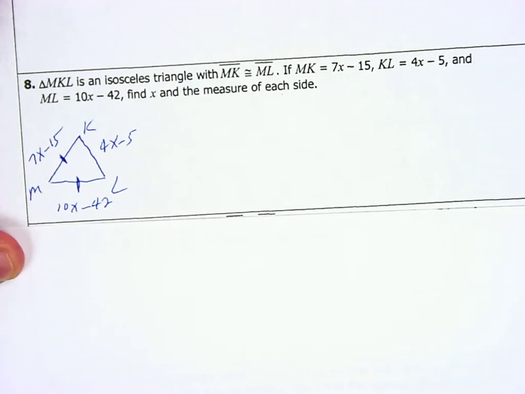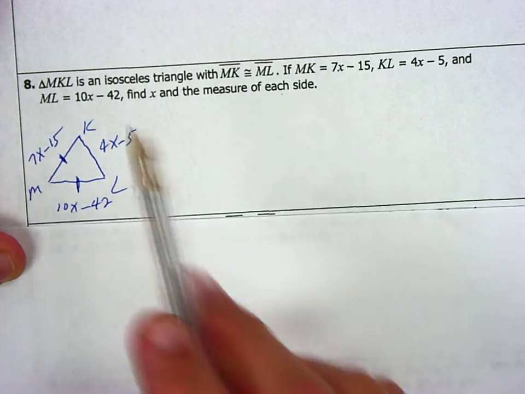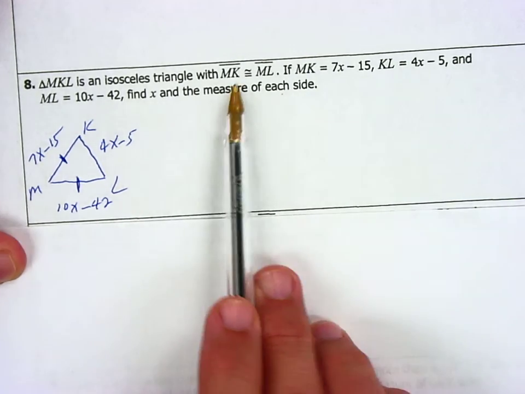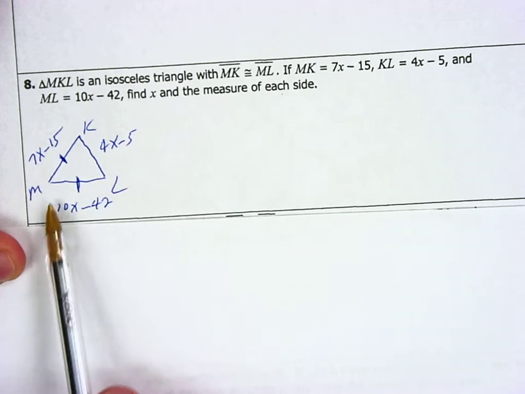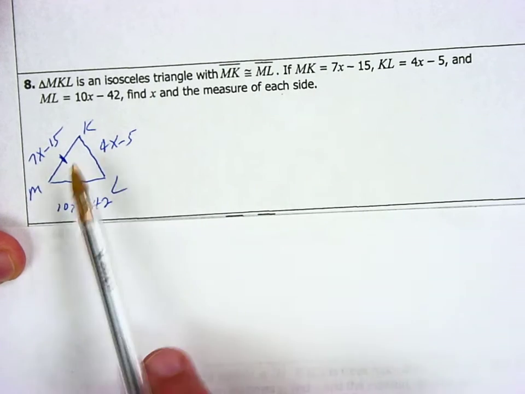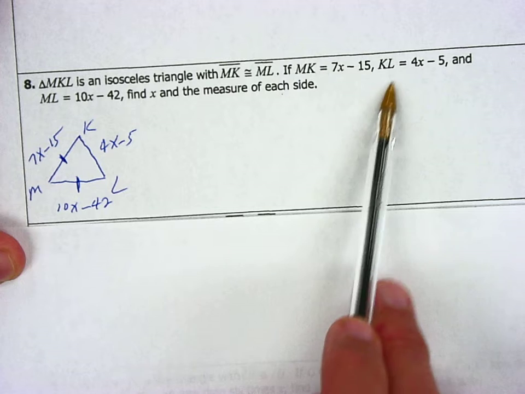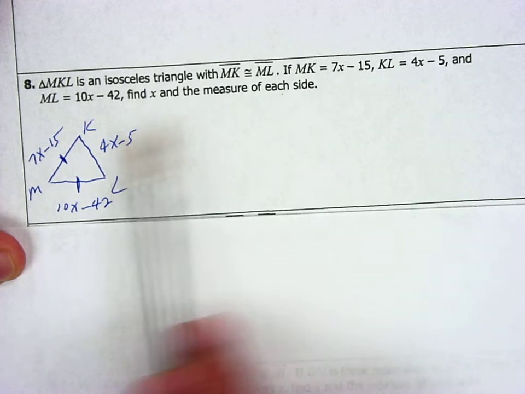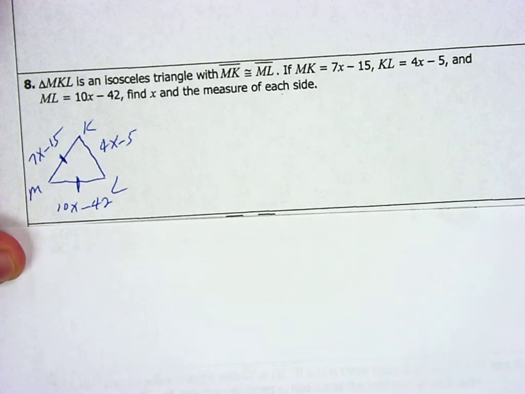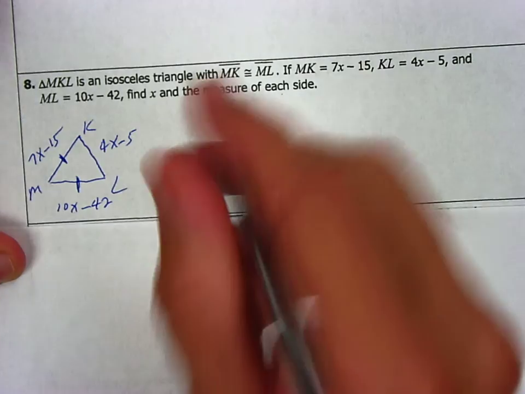What you notice is that labeling is the most important thing. Let me double check. MK was congruent to ML, I did that. MK is 7x minus 15. KL was the loner, 4x minus 5. ML is 10x minus 42. The hardest part is making sure you label everything right. Either way, it's the same type of question.